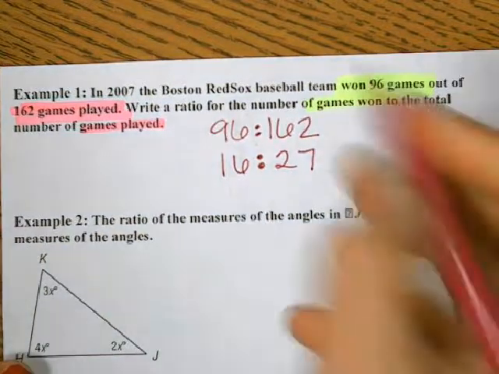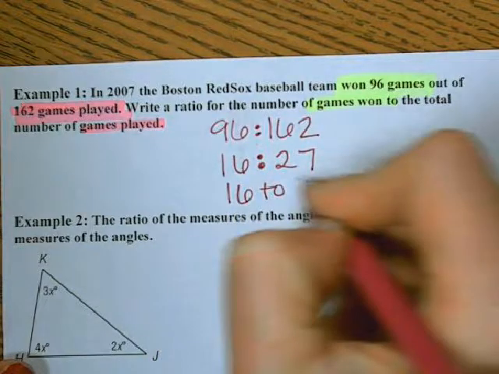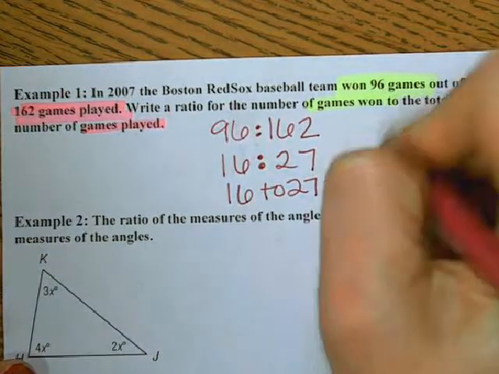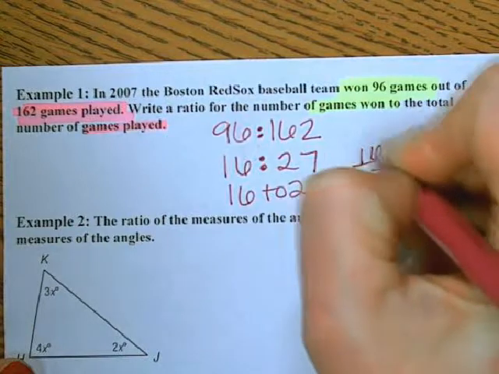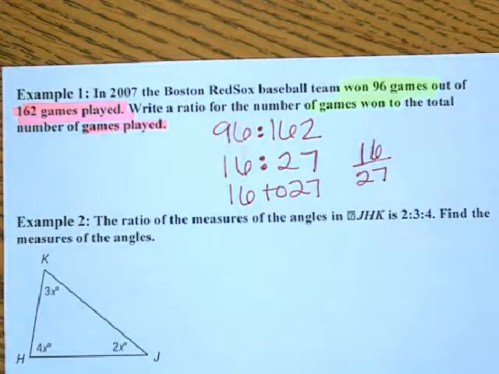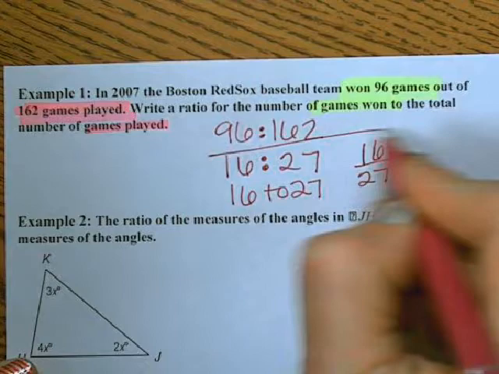Okay? And remember, we can write that 3 different ways. We can write it with a colon, we can write it with the word "to", and we can write it as a fraction, 16 over 27. Okay, so this is our final answer.